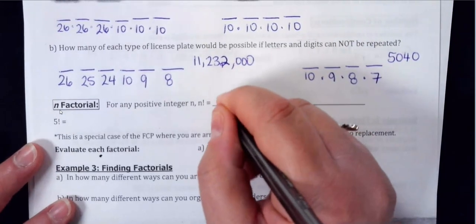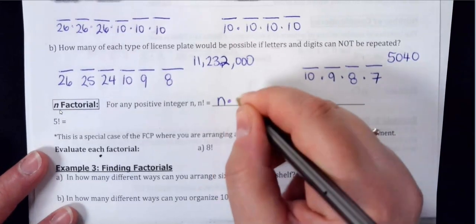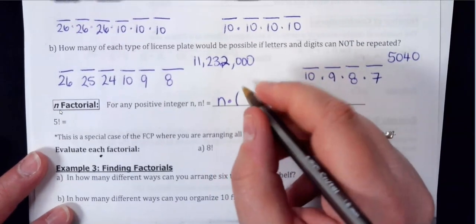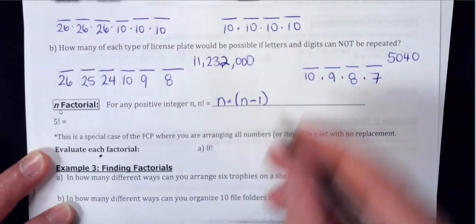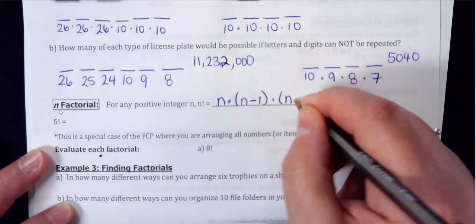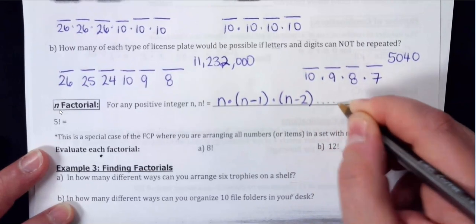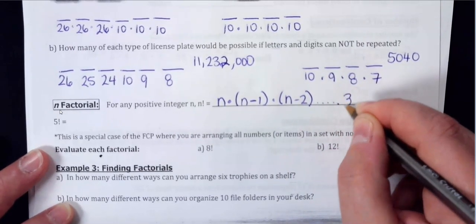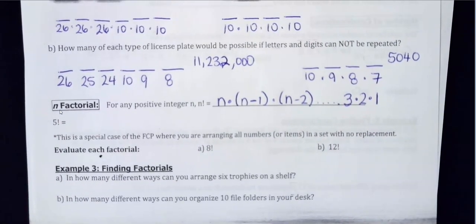So you would start with whatever the number is, and then you would multiply it by the number before it. So to represent that, I would write n minus 1. Then I would multiply it by the number before that, which would be n minus 2. And I'm going to write a little dot, dot, dot, and it would end with 3 times 2 times 1. Basically, you start with the integer, whatever it is, and multiply it by every number that comes before it back down to 1.